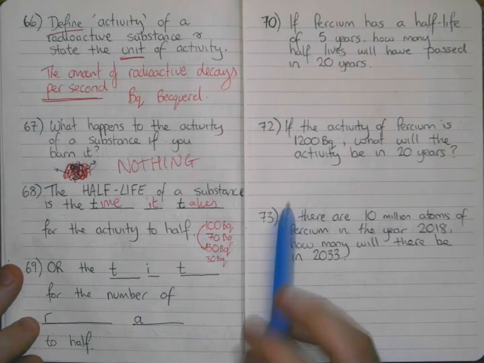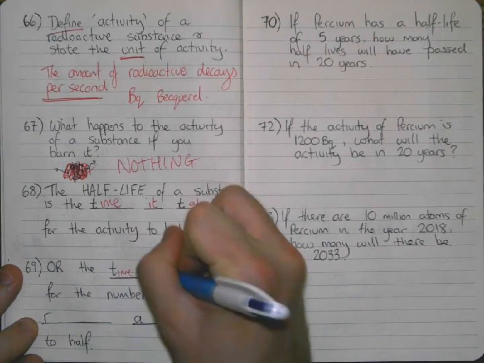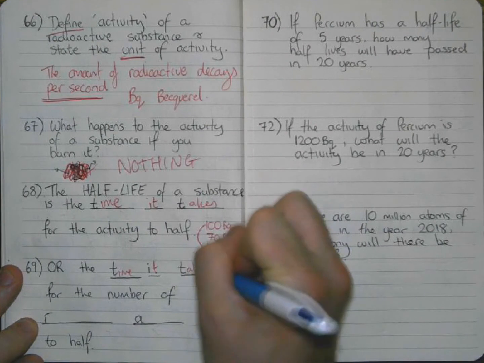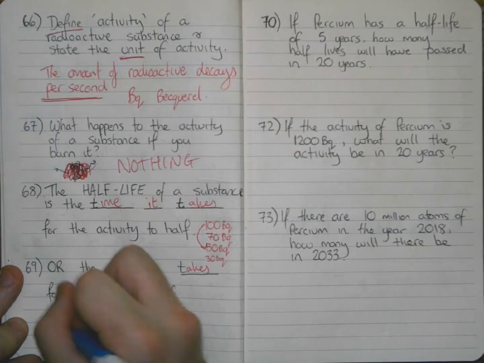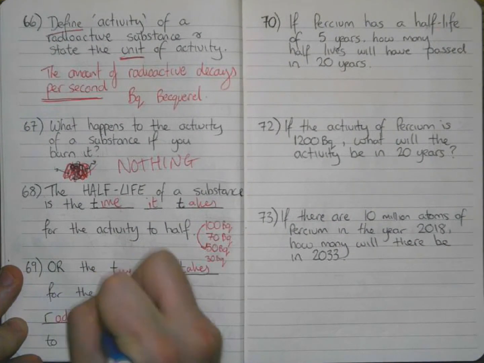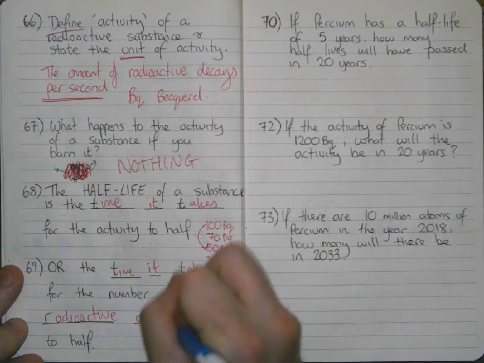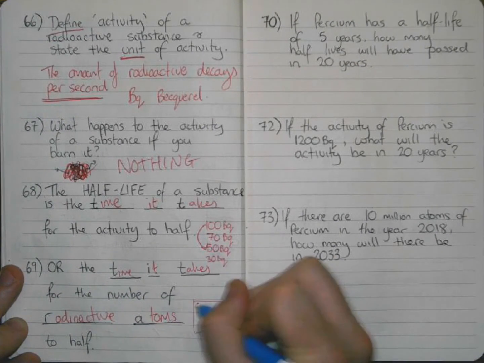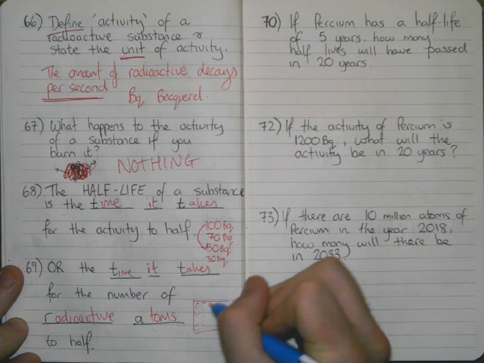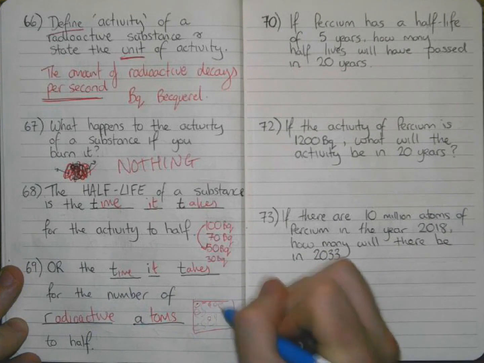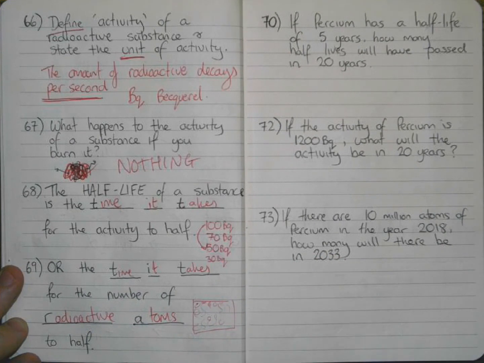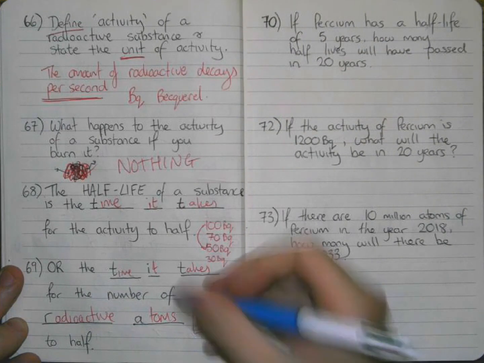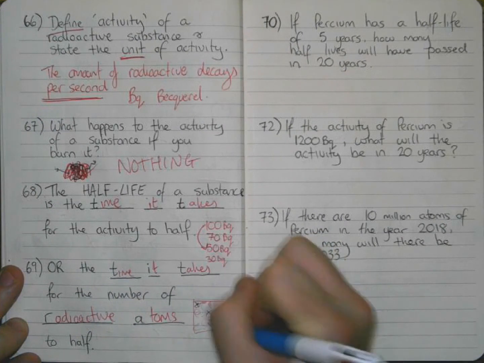Another way of looking at it is that it's the time it takes for the number of radioactive atoms to half. So if you had 100 radioactive atoms, it would be the time it takes for half of the radioactive atoms to decay.